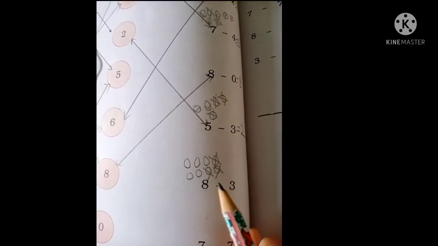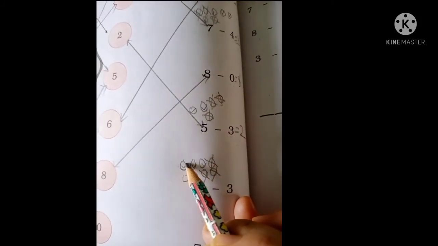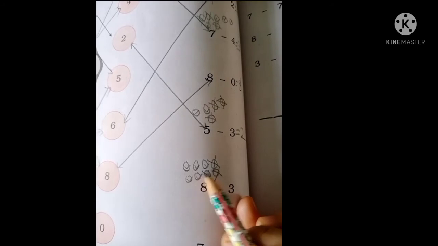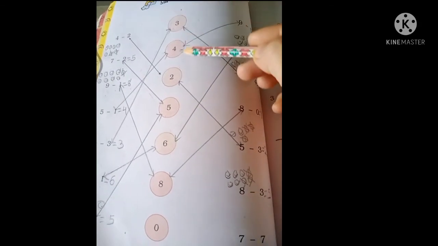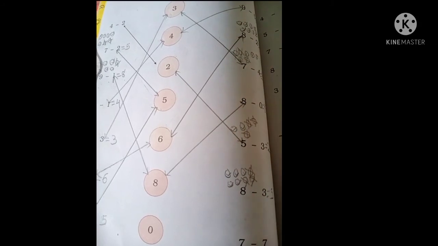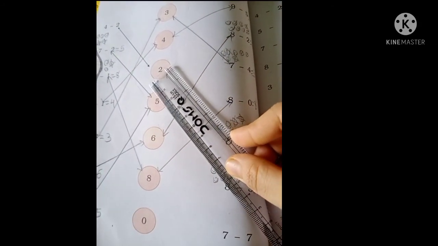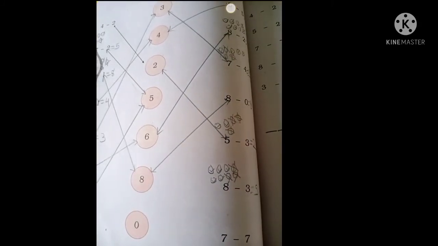So I have cut 3 circles. Now after cutting 3, how many still remaining? So 1 2 3 4 and 5. What answer do we get? 5, right? And where is 5, students? Here. So we have to match this with the number 5 by putting a scale like this and drawing a line to match it. Come on.